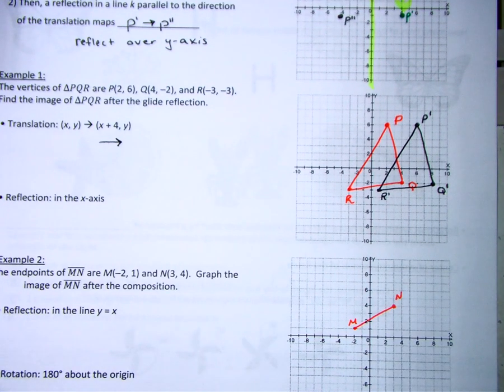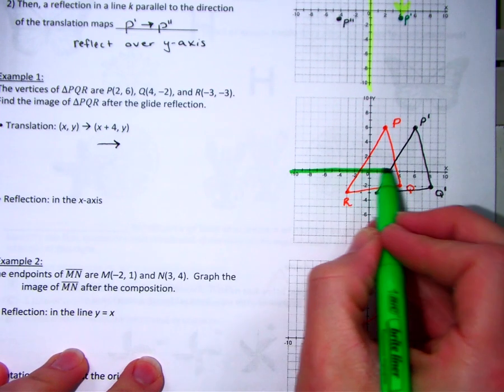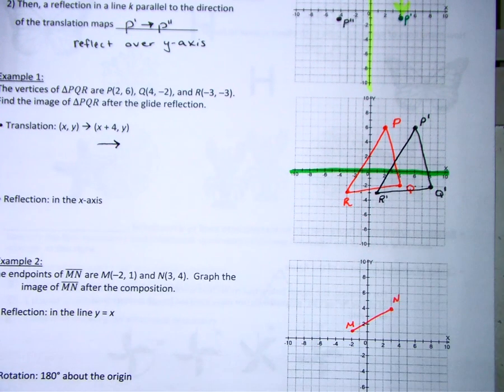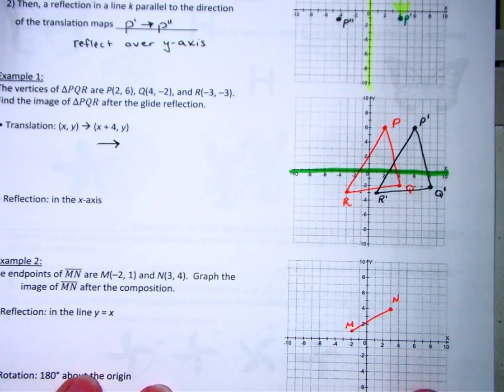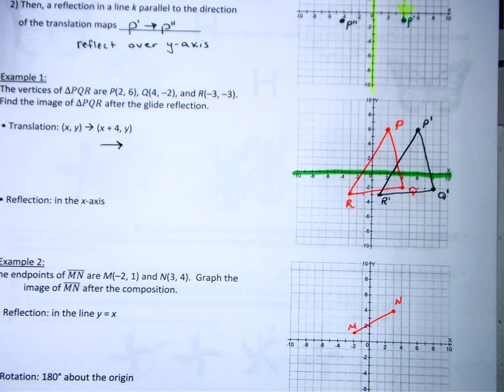Okay, so because we're flipping this over the x-axis, which is right here, you are counting to that green line and then counting onto the other side. So this is going to flip over itself. Now, especially on these particular glide reflections, would you really have to graph the original PQR?